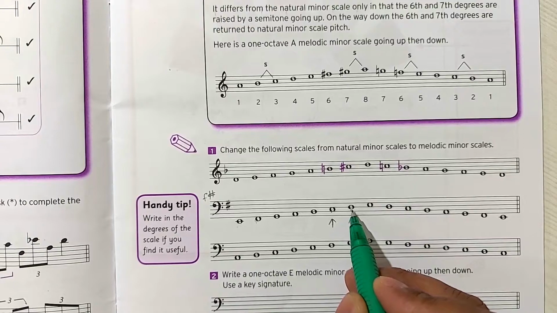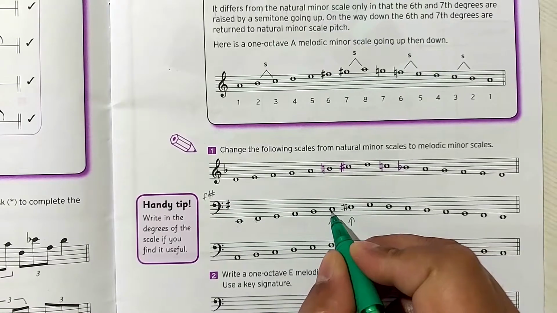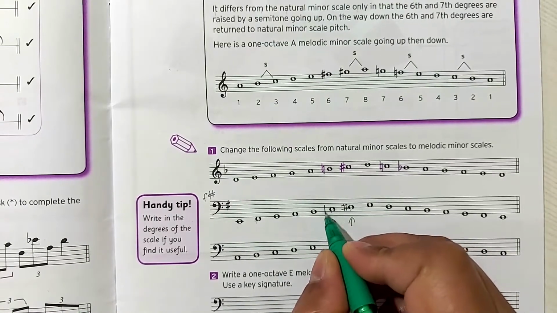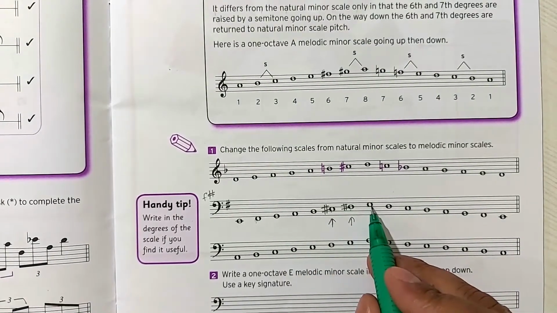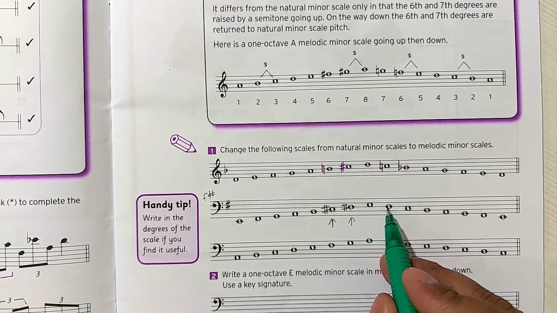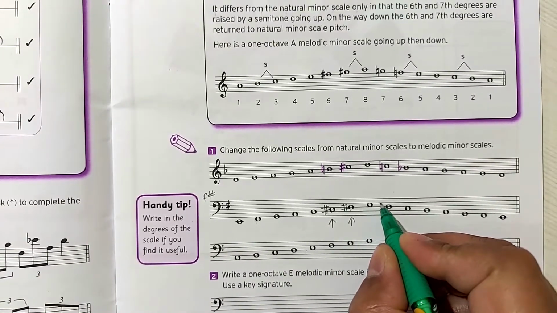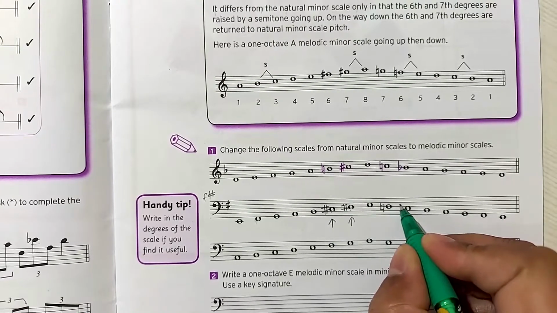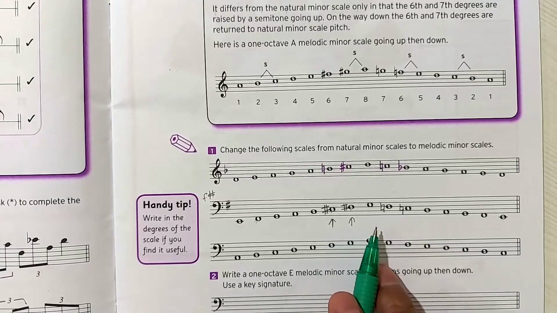So we have to raise the D as D sharp, and the C as well becomes sharp. Okay, now while coming back you go back to the natural, so this becomes a natural sign, so you will turn them as natural. Okay, so this is what we have to do.